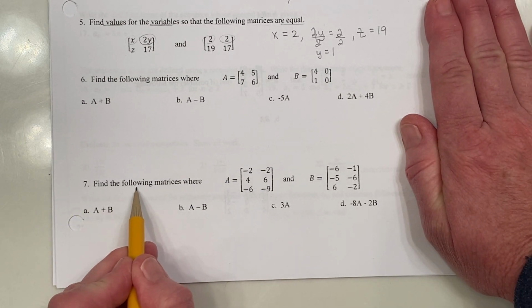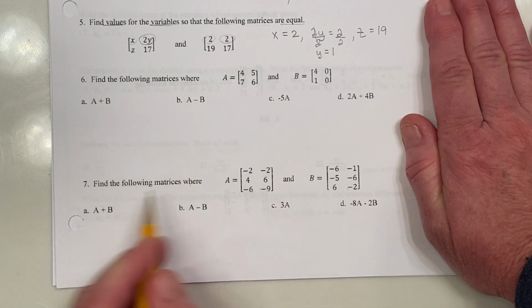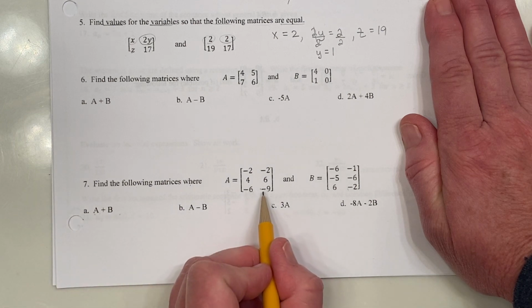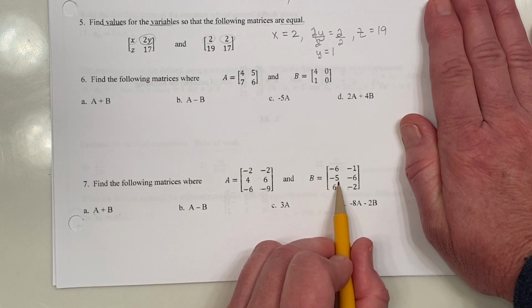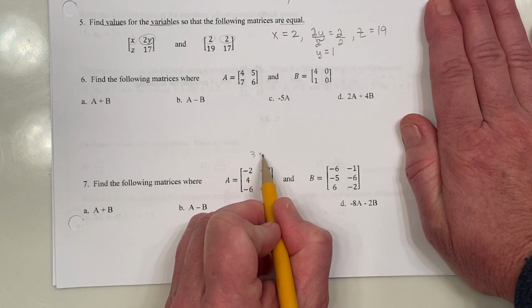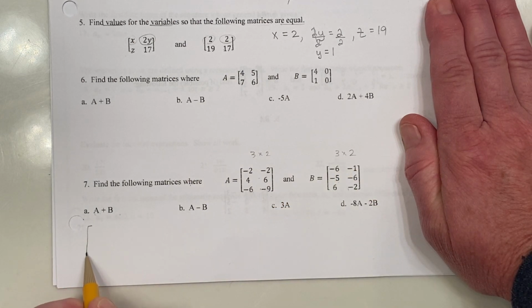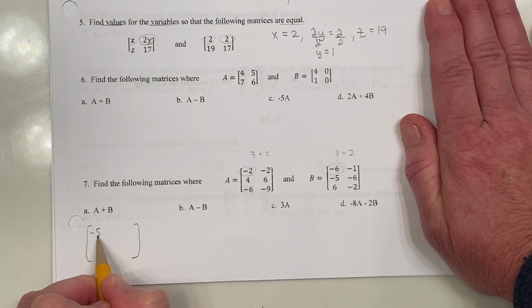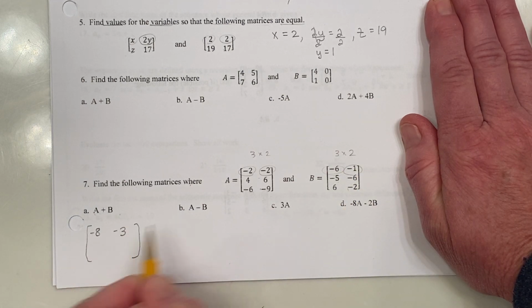7 says find the following matrices where matrix A is defined here and matrix B is defined here. In A, they want us to add A and B. We can add two matrices as long as we have the same order, and both of these have the same order. They're both 3 by 2, 3 rows, 2 columns. So here I'm just going to add corresponding elements populating the answer matrix. So -2 plus -6, -2 plus -1, etc.